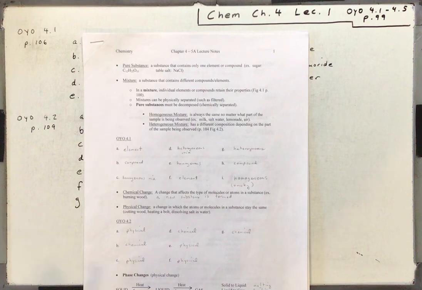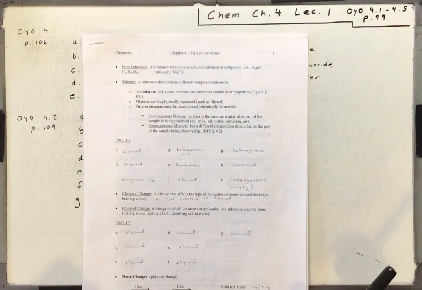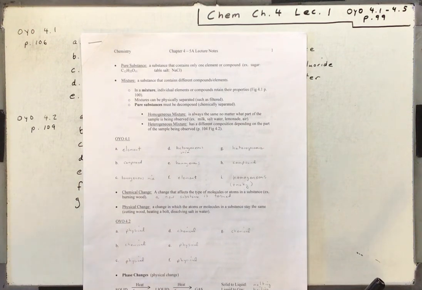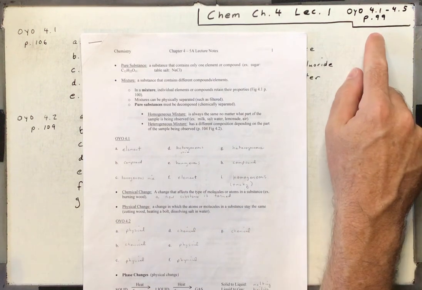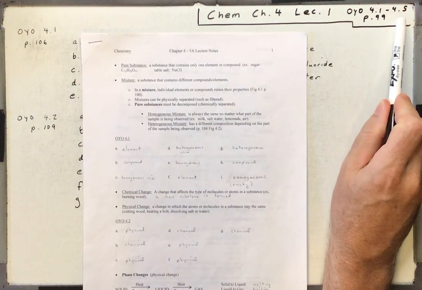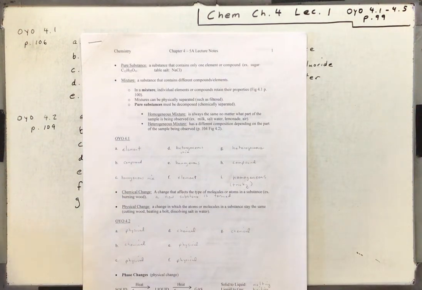In this lecture you're going to need your notes and your textbook, and that's about it, so you don't need a calculator today. So let's go through the notes. This chapter starts on page 99, and we will be going through On Your Own Problems 4.1 through 4.5.